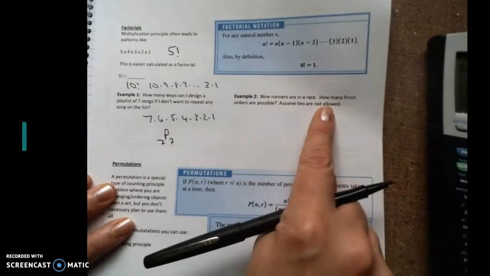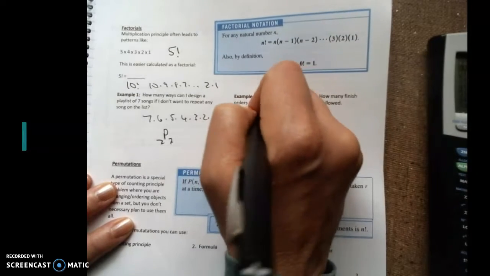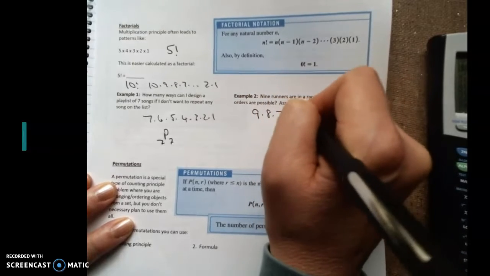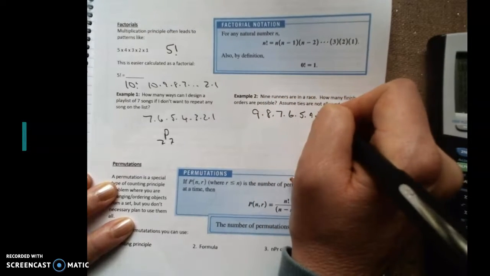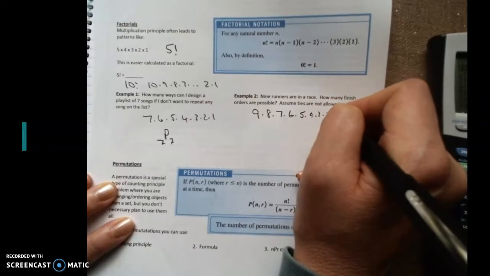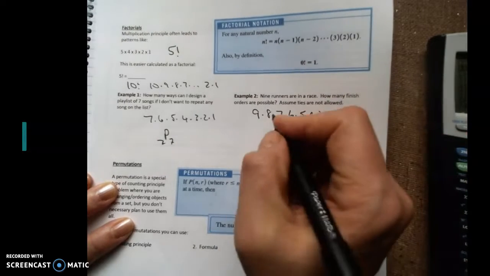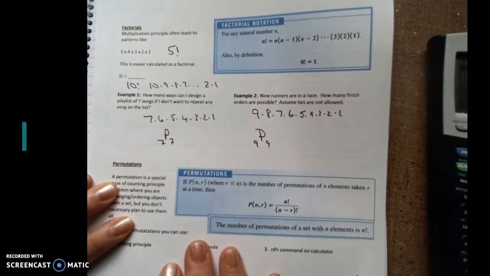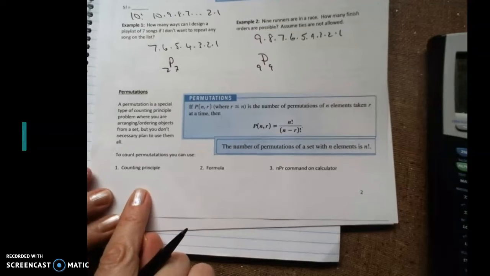All right, 9 in a race. Again, first place, second, third, fourth, order matters. So 9 for the winner, then 8 left, 7, 6, because these are the people still running, right? 5, 4, 3, 2. After that person gets that place, there's only 1 person left, the last place, because they're the only runner left. Again, order matters in a race. It's a P, 9 choose 9. All right. Now, here are some permutations.